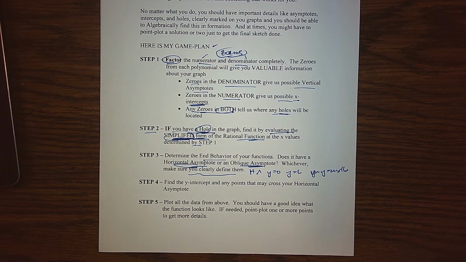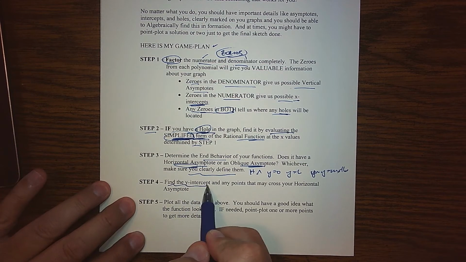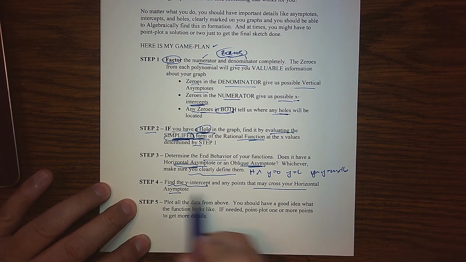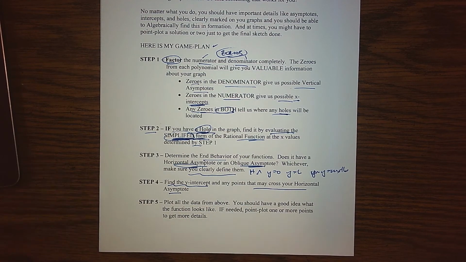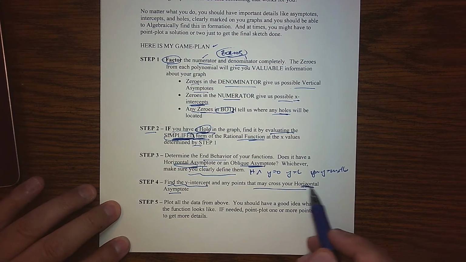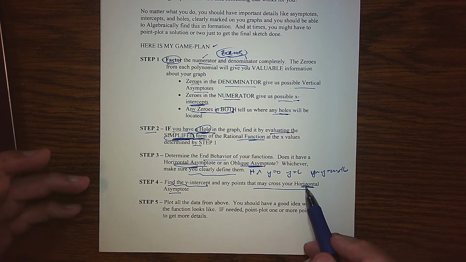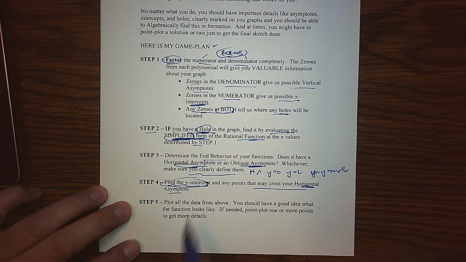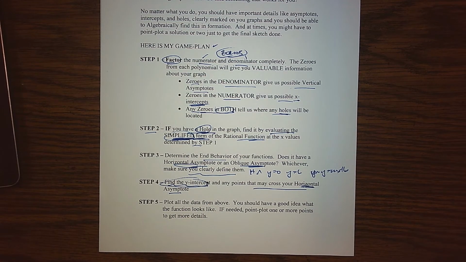My fourth step is that I at the very, very minimum find the y-intercept. It gives me just one other point to plot. Of course, you could also find where you're crossing the horizontal asymptote. That is a choice. I choose not to do this unless I need more points. But the book has suggested it, so I threw it in there in my step 4. But I definitely find the y-intercept. Again, it just gives me one more solution point to orient myself.